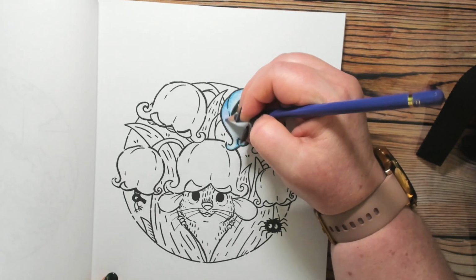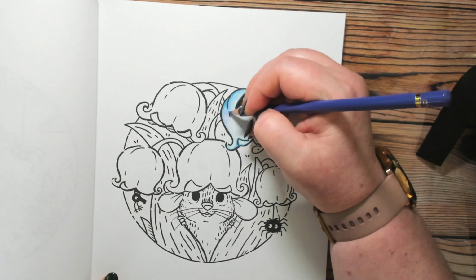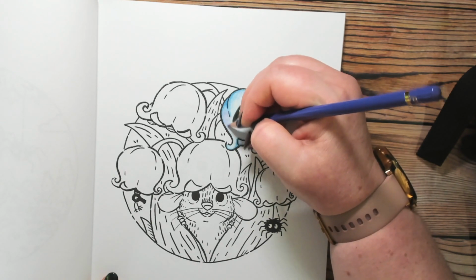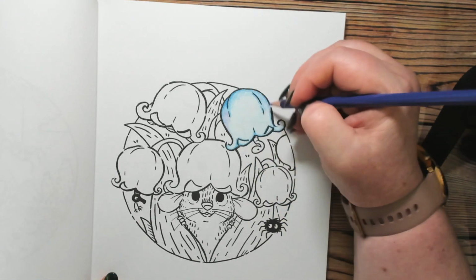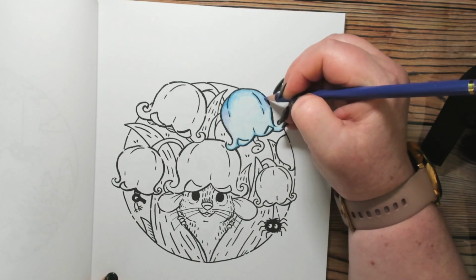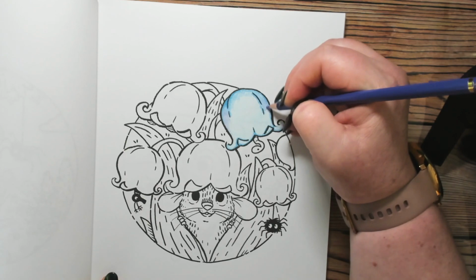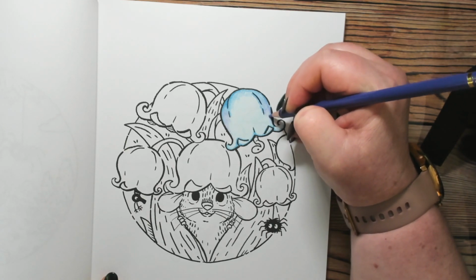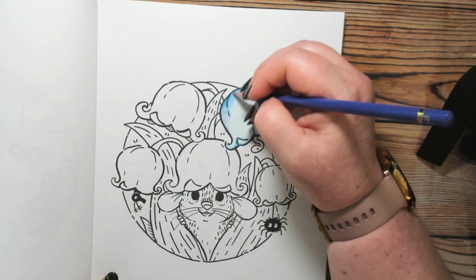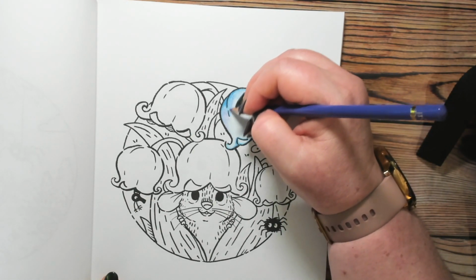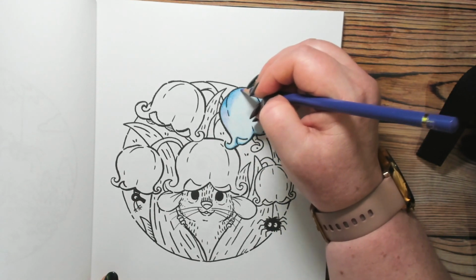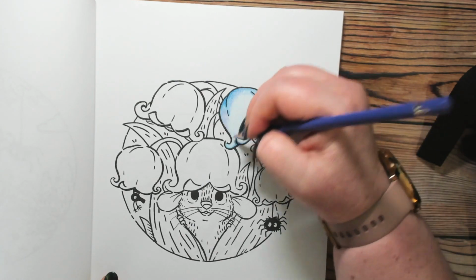So different areas that color is going to be brought together with the blue. And this will just give it that little bit extra.